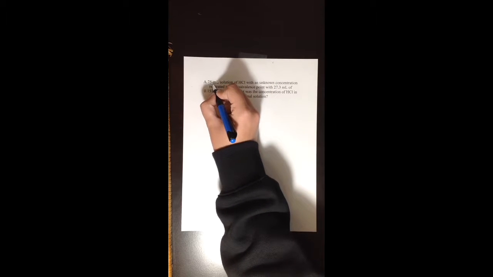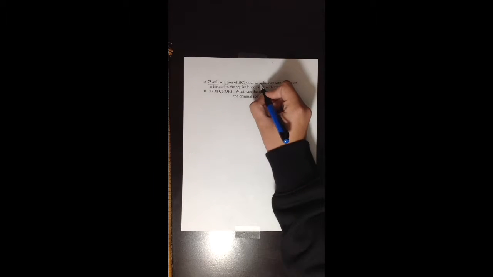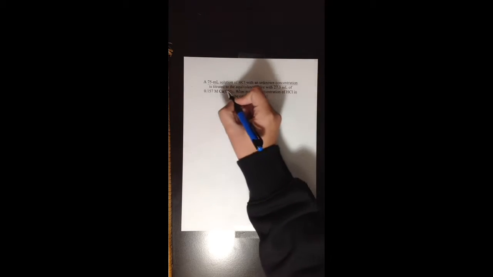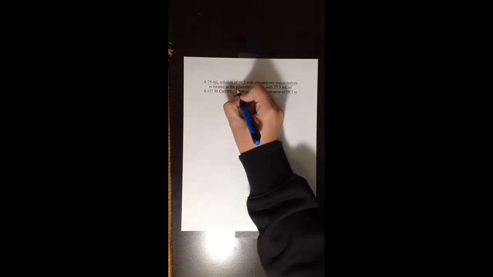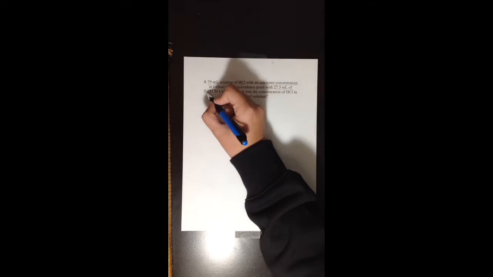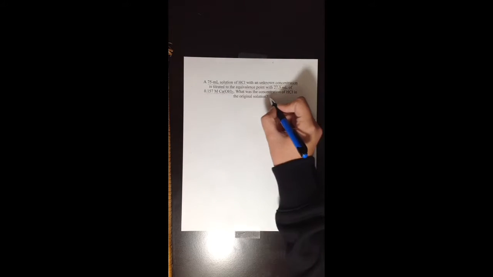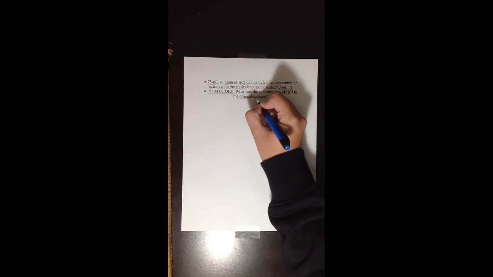So the first thing we're going to do is underline the words that we're going to need to be able to solve the equation. These words would include a 75 milliliter solution of HCl, unknown concentration, titrated to the equivalence point, and then 27.3 milliliters of a 0.157 concentration of CaOH2. What we're looking for is the concentration of HCl in the original solution.